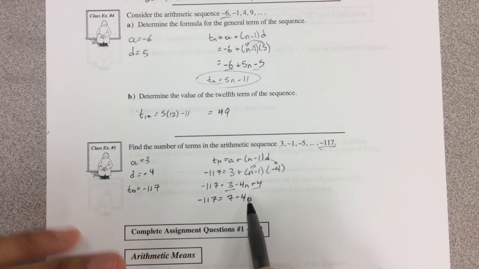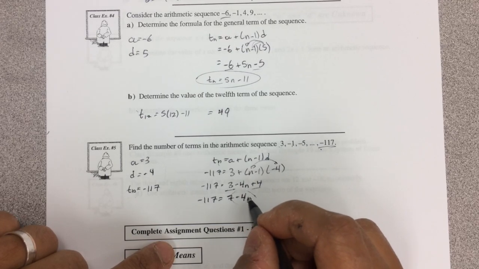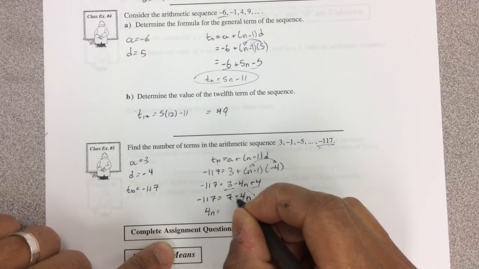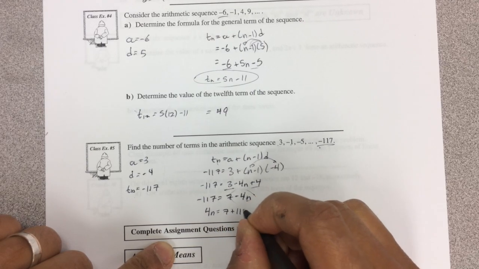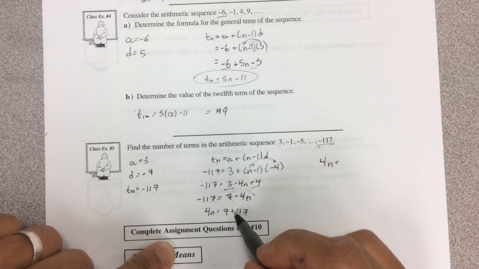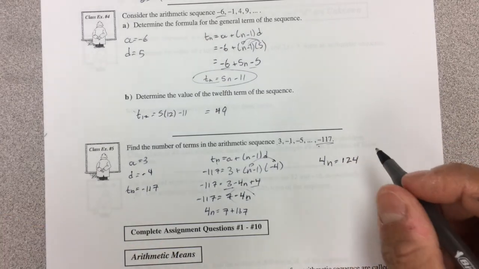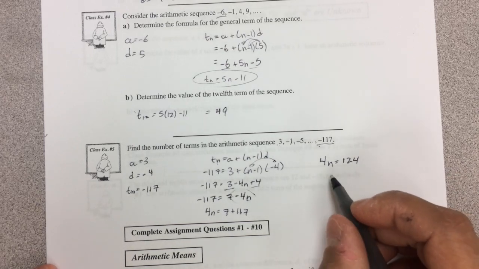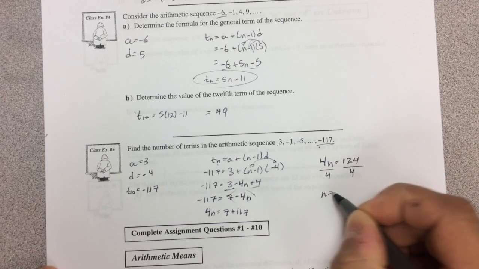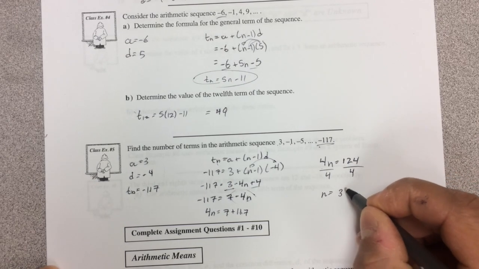Now, one way that's easy to do this is if we just bring our negative, because we have a variable here, bring the negative 4n to the other side, which will give us positive 4n, and this negative 117 over here, which will give us positive 117. And running out of space, I'll move up here. 4n then is equal to 7 plus 117, which is going to be 124. Now we need to divide both sides by 4. n is going to give us, 4 goes in 12 3 times, it goes in the 4 once, 31.